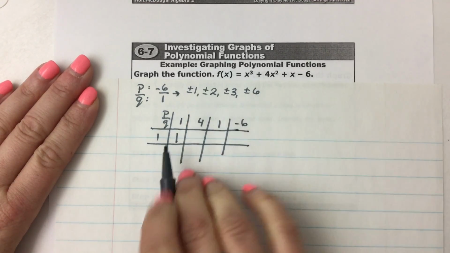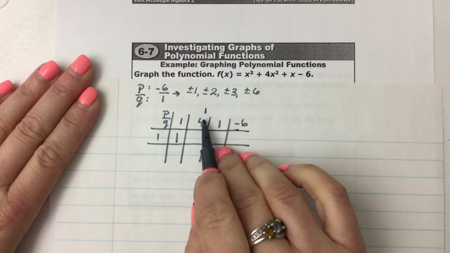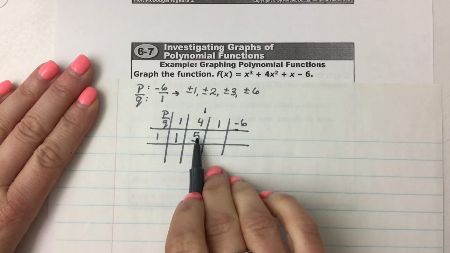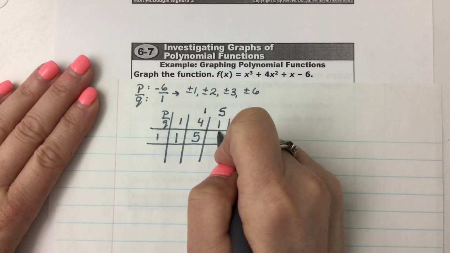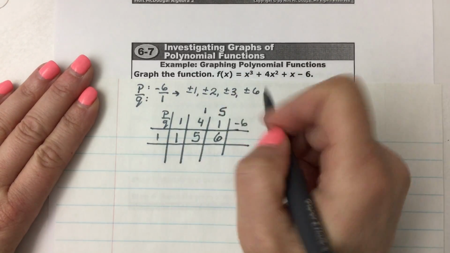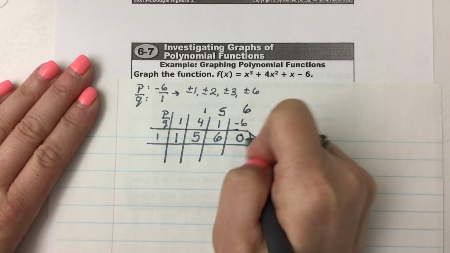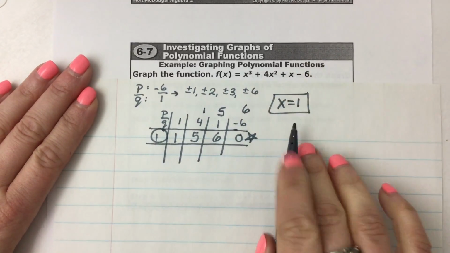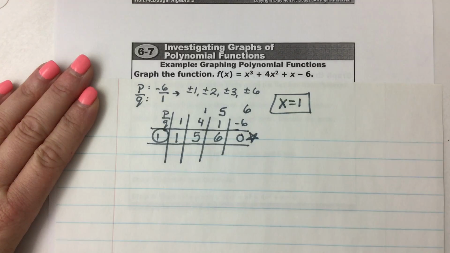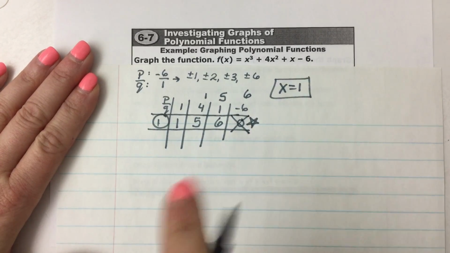I carry down the first term, which is 1. 1 times 1 is 1. 1 plus 4 is 5. 5 times 1 is 5. 5 plus 1 is 6. 6 times 1 is 6. 6 plus a -6 is 0. So that's awesome. So x equals 1, that's one solution. I have a degree of 3, so that means I need 3 solutions. This is a remainder. We don't do anything with it.